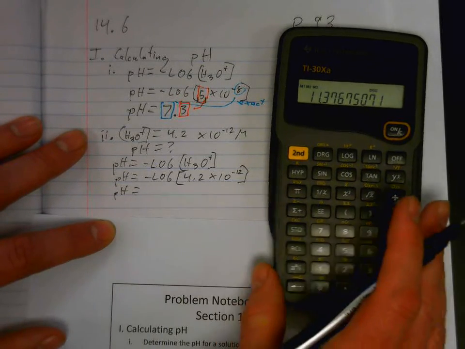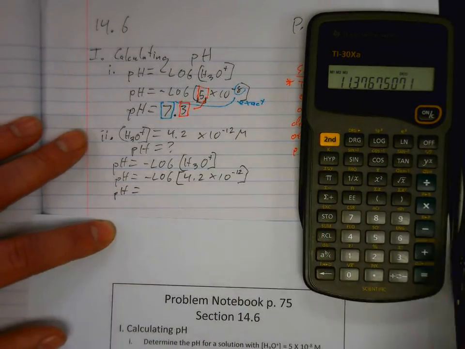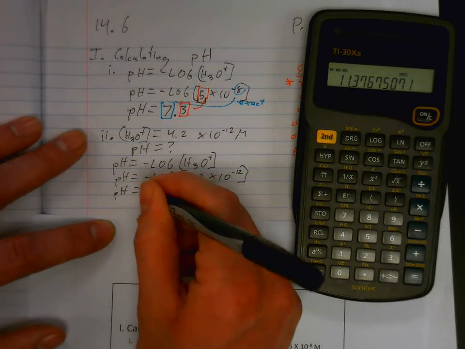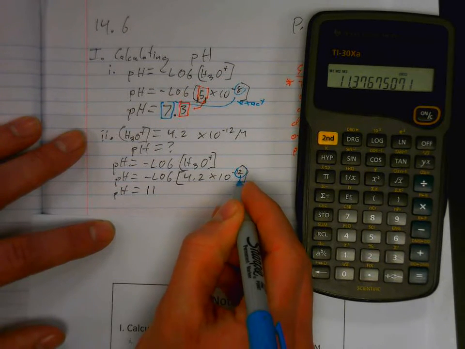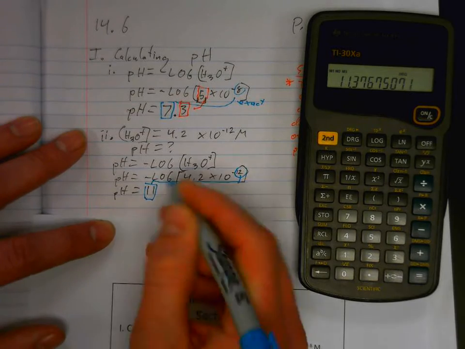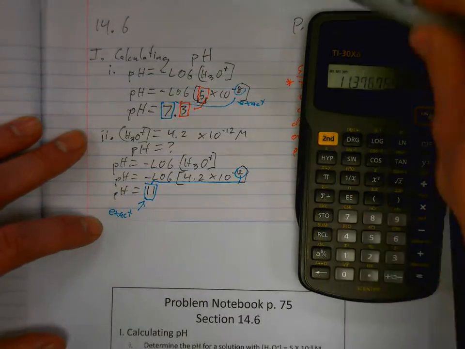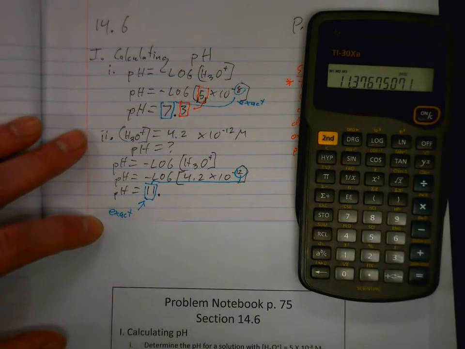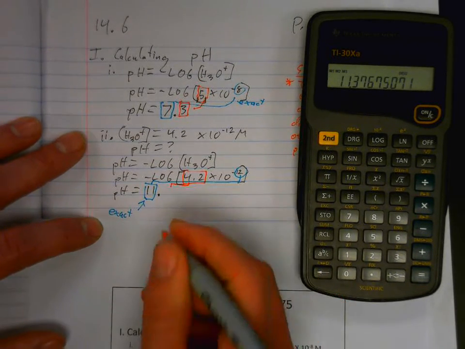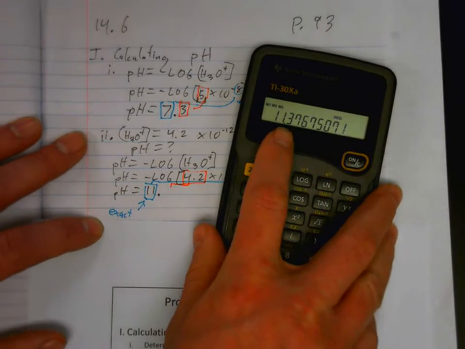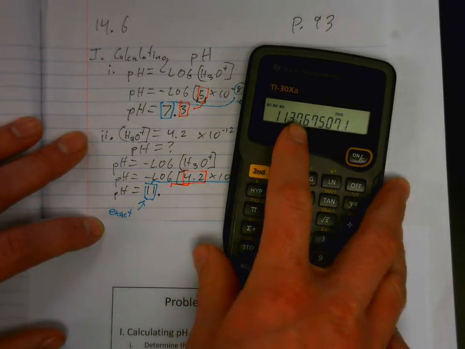So that's 11.376. Let's look at how to round. Now, like we said before, the 12 will correspond to the first digit before the decimal. So this 12 corresponds to the 11 here, and those are exact. Then the two digits in the coefficient correspond to the two decimal digits that we'll include in the pH number. So we have 11.38.